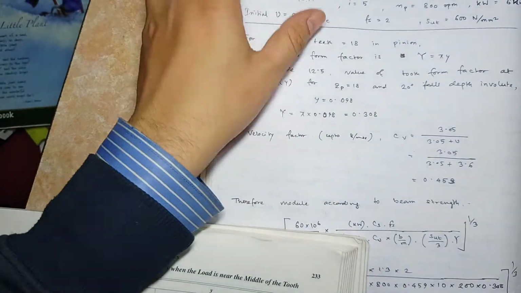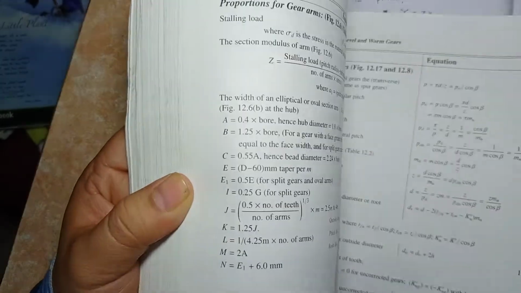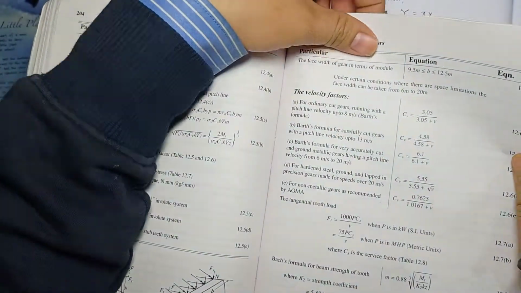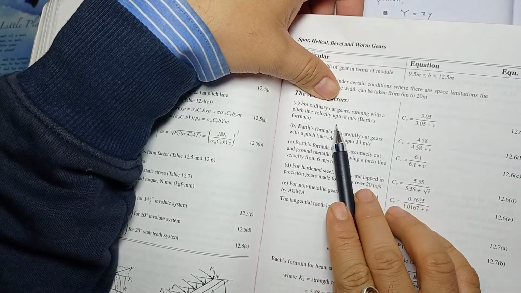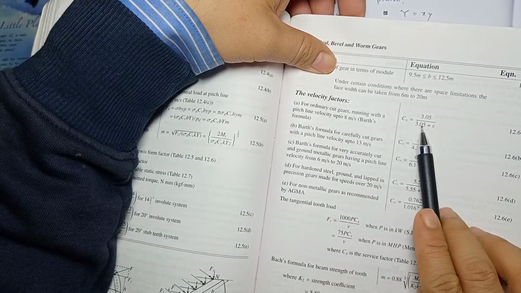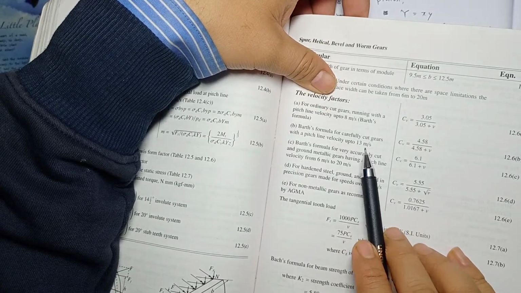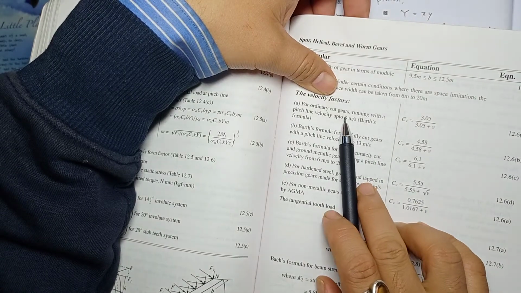Now see, this is the velocity factor. The velocity factor comes from a relation called Barth's relation, B-A-R-T-H. So for ordinarily cut gears, have a look at this pitch line velocity, up to 8 meters per second. You have to use this relation. For pitch line velocity up to 13 meters per second, you have to use this one. Here it is carefully cut, and here it is ordinarily cut.